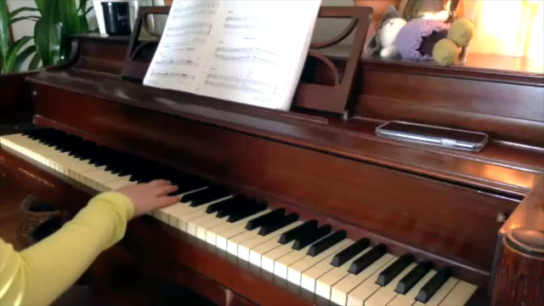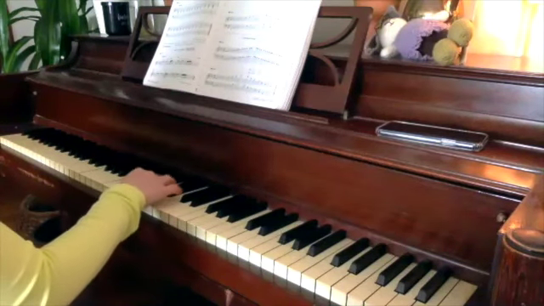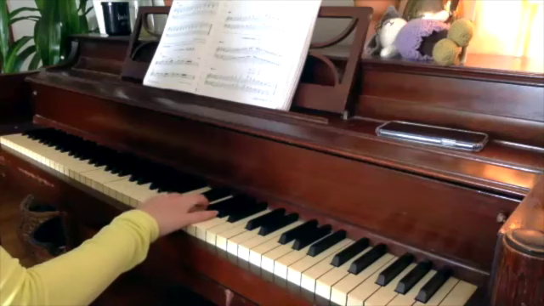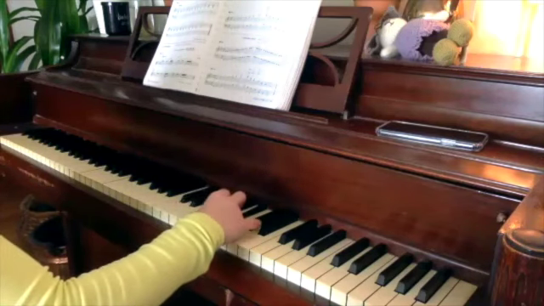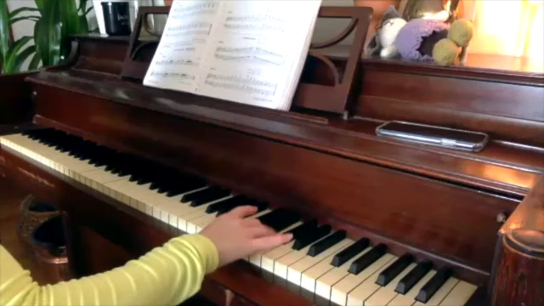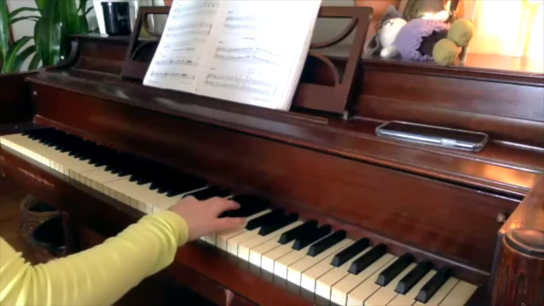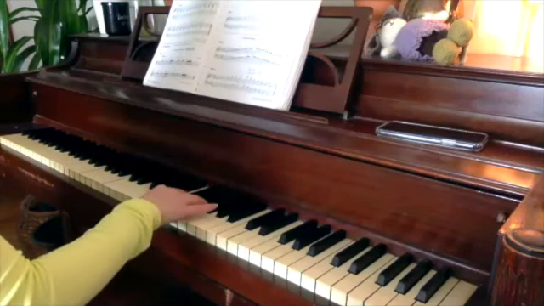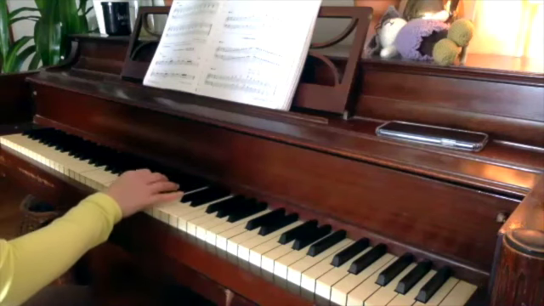1, ready, go. 1, 2, 3 flat, 4 flat, thumb under, 2 flat, 3 natural, thumb under, 2, 3 flat, 4 flat, thumb under, 2 flat, 3 natural, 4, 4, 3 natural, 2 flat, 1, 4 flat, over, 3 flat, 2, 1, 3 natural, over, 2 flat, 1, 4 flat, over, 3 flat, 2, 1.